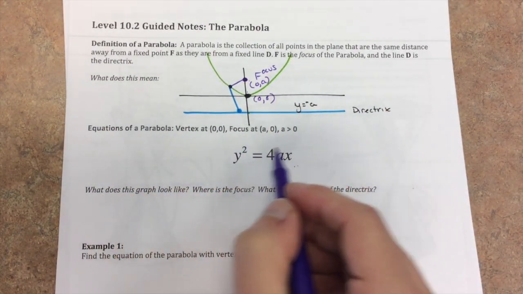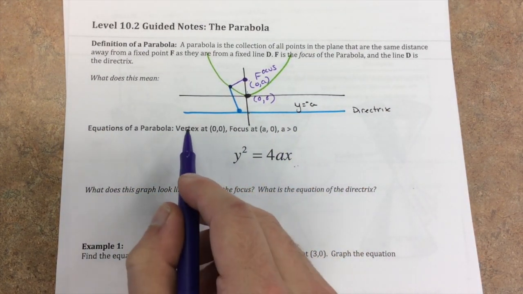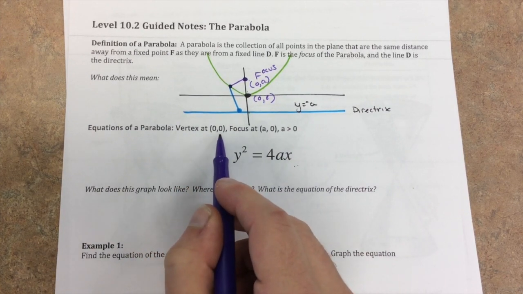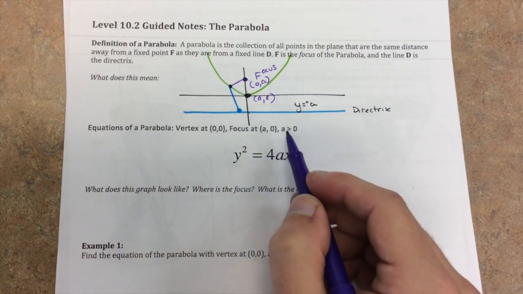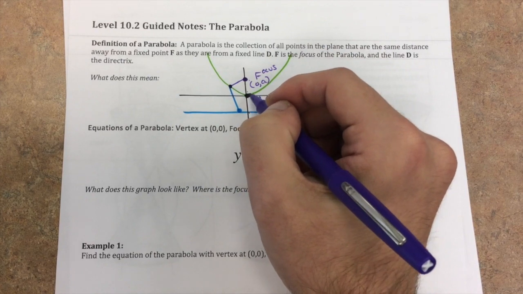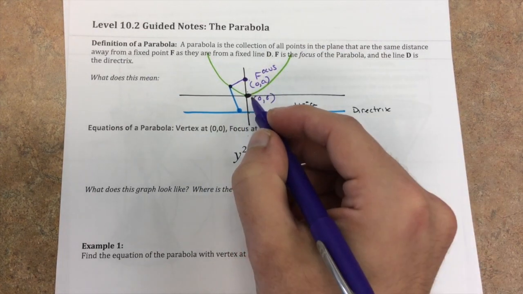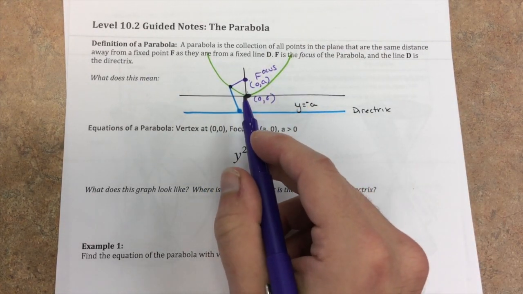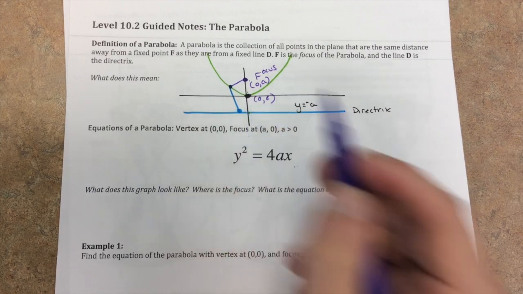So equations of a parabola, a vertex at 0, 0, focus at a, comma 0. So a is going to be our distance from our vertex to the focus, and then negative a will be the distance from our vertex to our directrix.